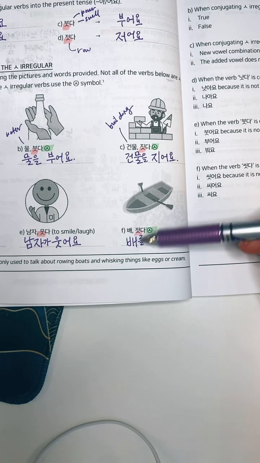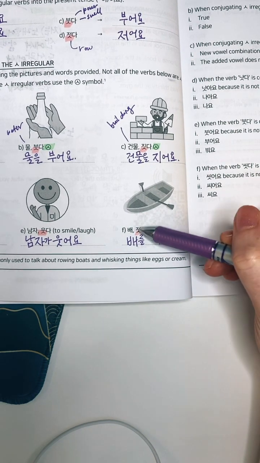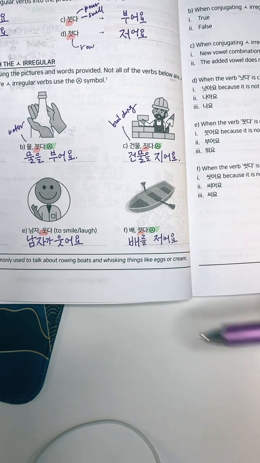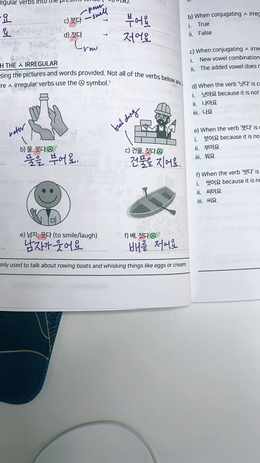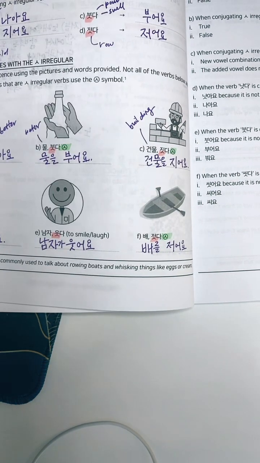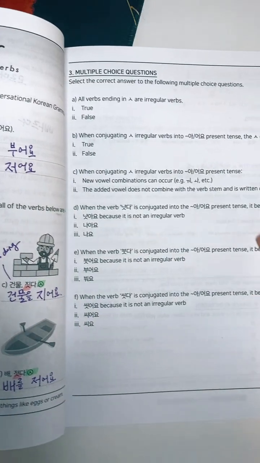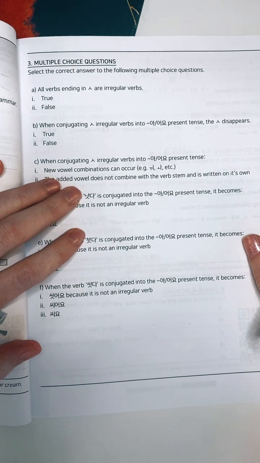Yeah, so here it needs to be the object particle, right? Because the boat is rowed. It's the object of the verb. If you said 배가 져요, it means the boat rows something else, which doesn't make sense, right? Boats can't row anything. They can be rowed. That requires the object particle. 배를 져요. All right. Now let's have some multiple choice questions, to test our understanding.